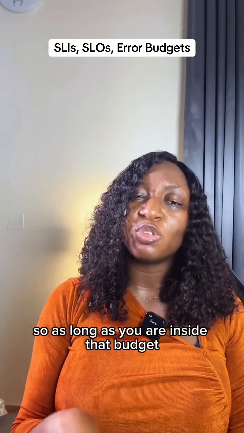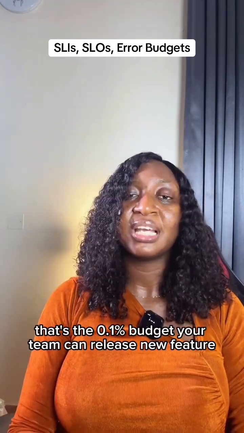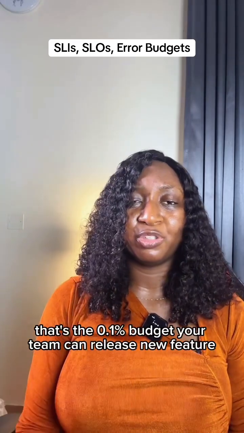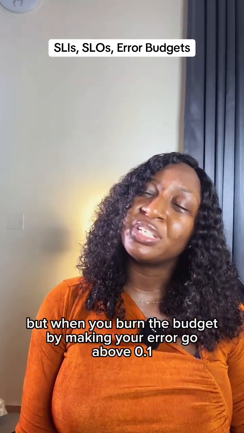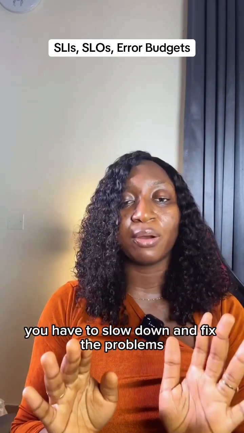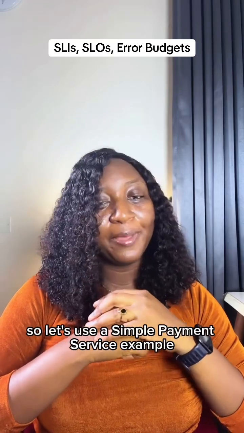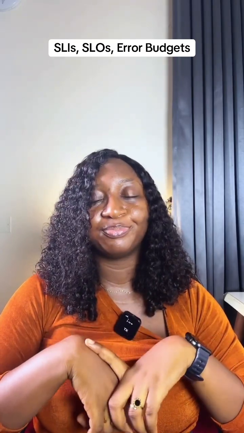So as long as you are inside that budget, that's the 0.1% budget, your team can release new features. But when you burn the budget by making your error go above 0.1%, you have to slow down and fix the problems. So let's use a simple payment service example.